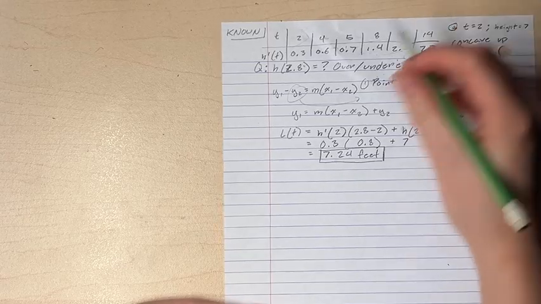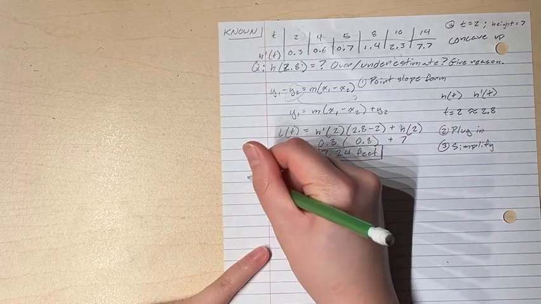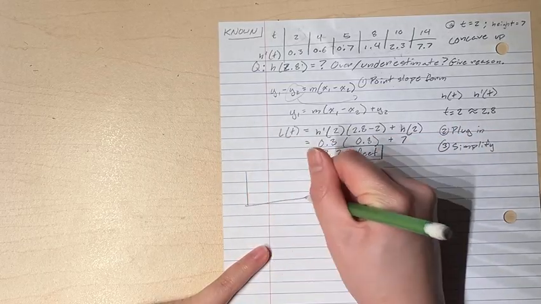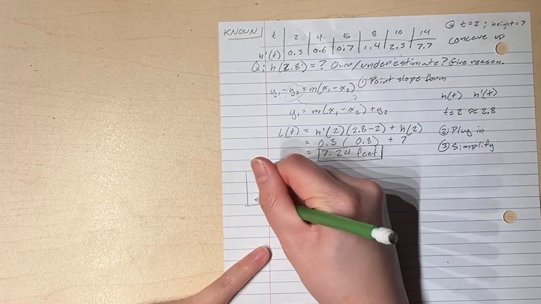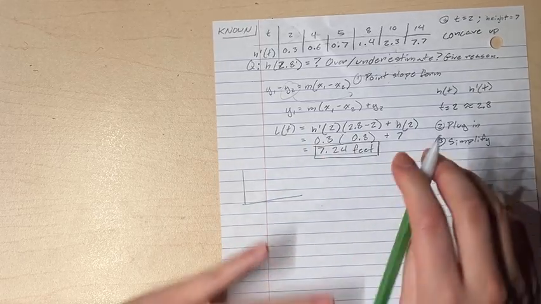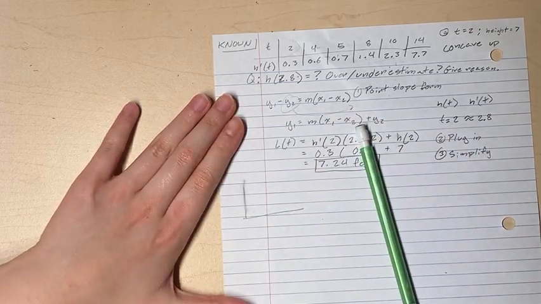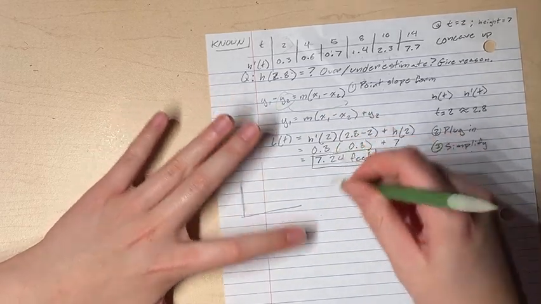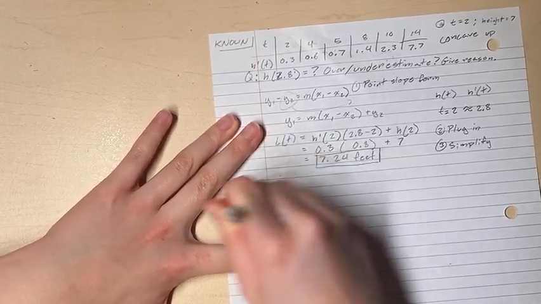Even if you didn't know that, you should be able to look at these points and roughly plot them out and be like, okay... actually, hold on, you can't do that. I lied. But we do know from the problem that it explicitly states that h of t is concave up.